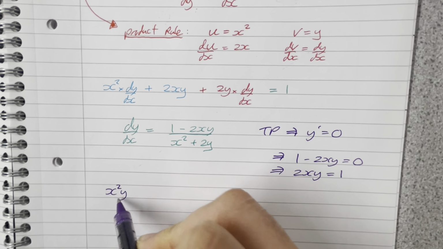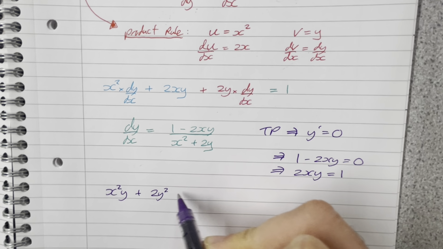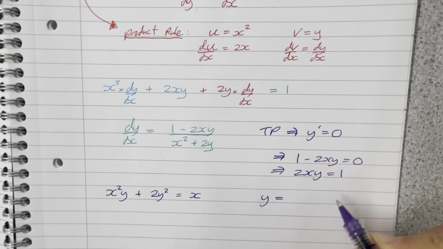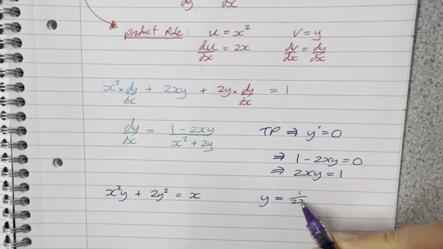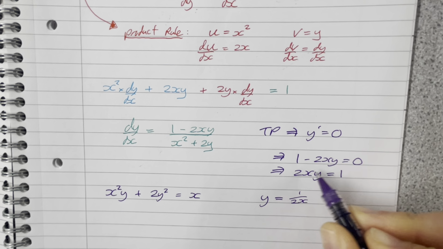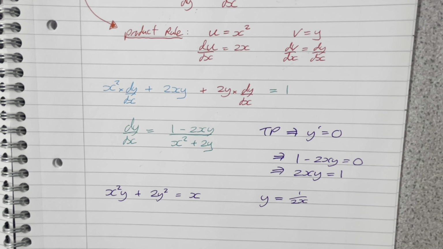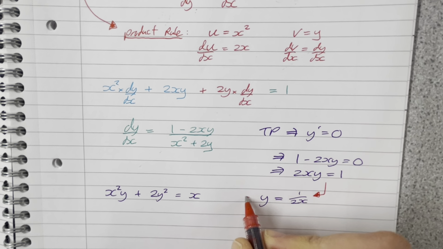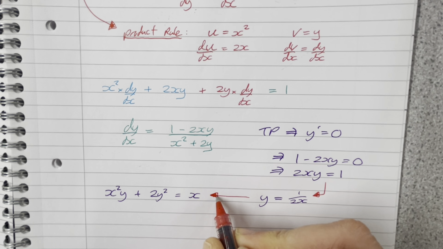So x squared y plus 2y squared equals x. And let's say y is going to be equal to 1 over 2x. So we're going to take this definition of y from here, and plug it in to the original curve. Okay, so dy by dx equals 0 gives me that y is that.